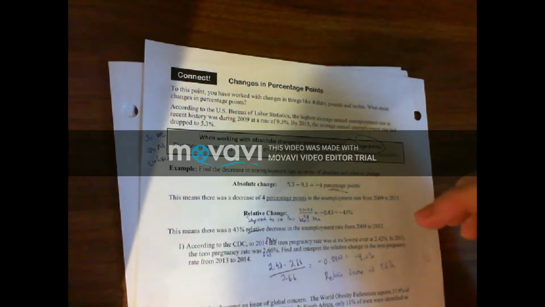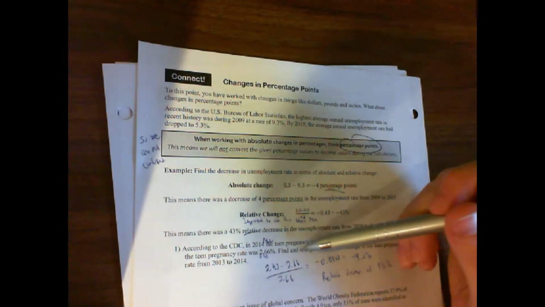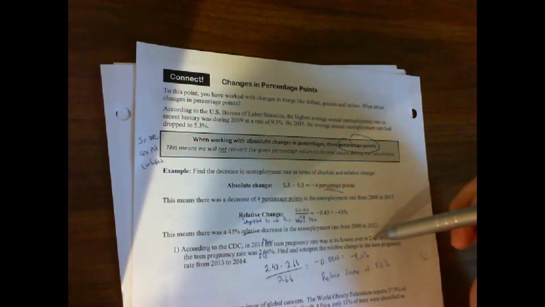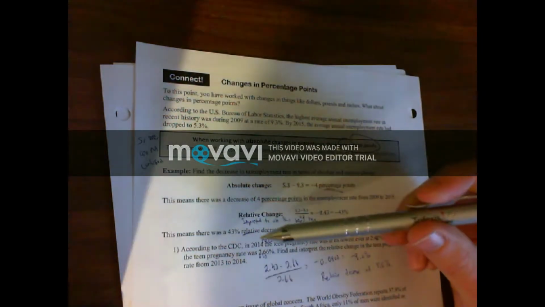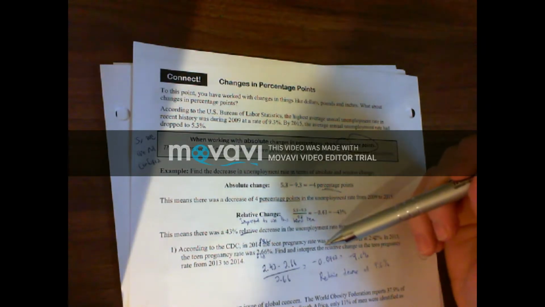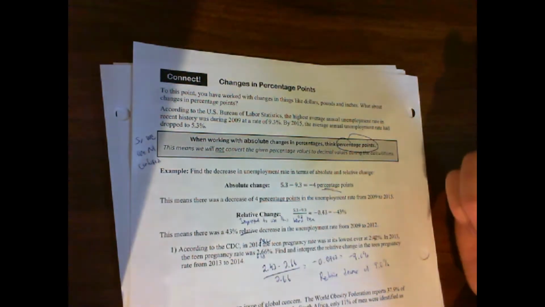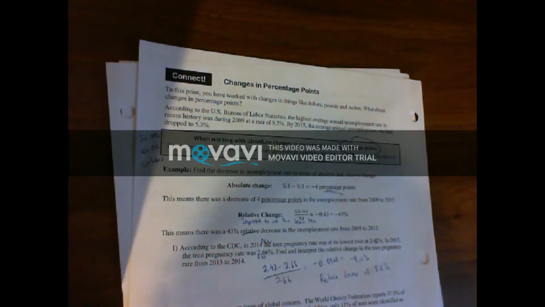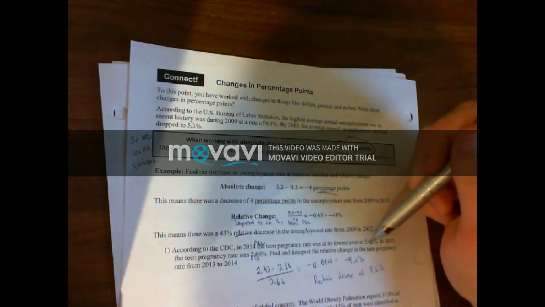That's the only difference. So according to the CDC, the 2014 teen pregnancy rate was at its lowest ever at 2.42 percentage points. I'm going to go ahead and call it percentage points. In 2013, the teen pregnancy rate was 2.66 percentage points. Find and interpret the relative change in teen pregnancy from 2013 to 2014. We'll notice the old year, 2013, there's 2.66. New year, 2014, 2.42.